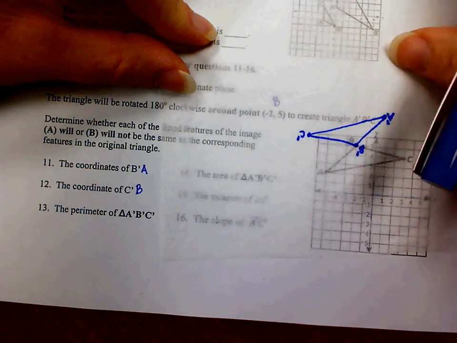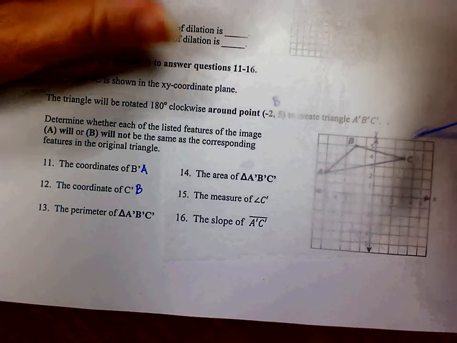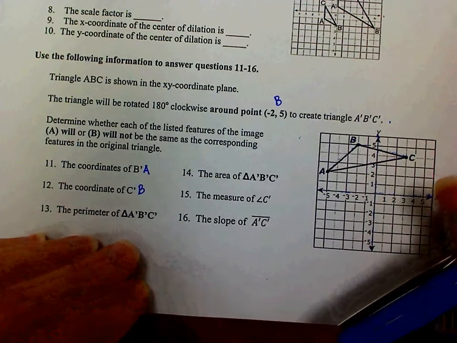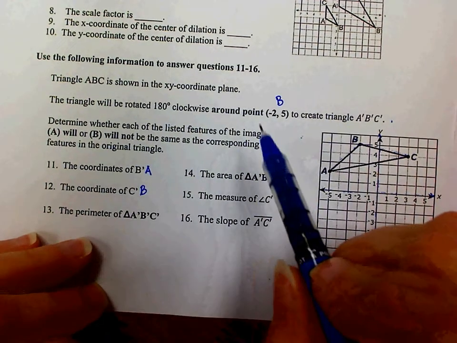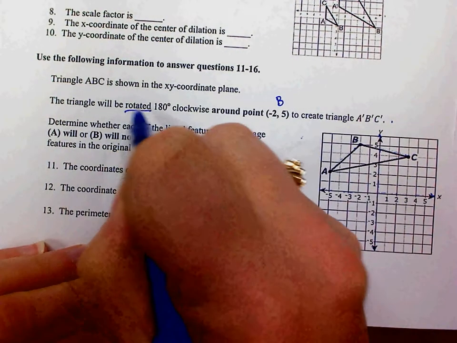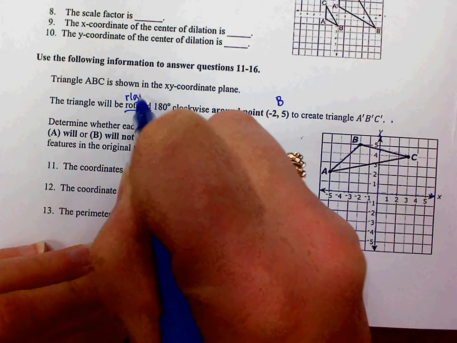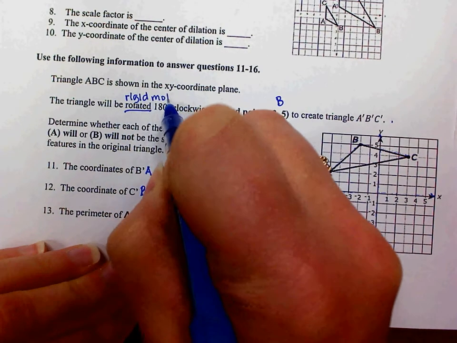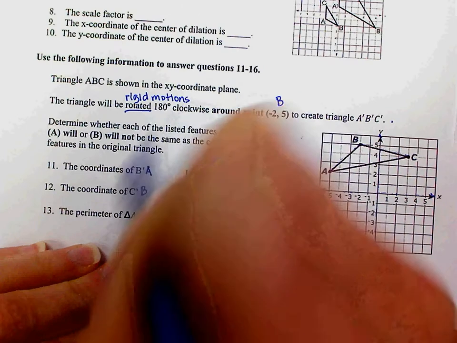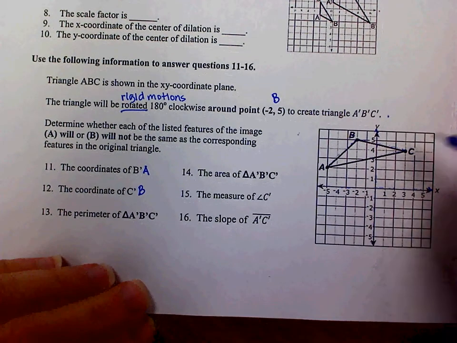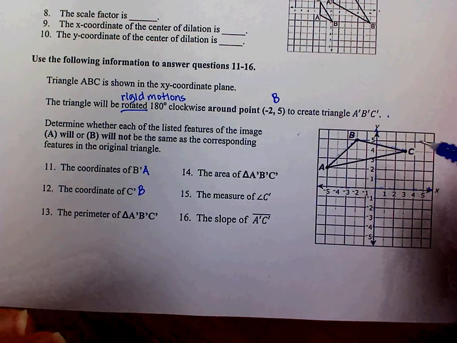Okay, so I'm going to talk about the other ones without the patty paper. So remember, a rotation is what we call a rigid motion. Rigid motions do not change the size or the shape of a figure. It creates a congruent figure. So it preserves distance, it preserves angle measure.